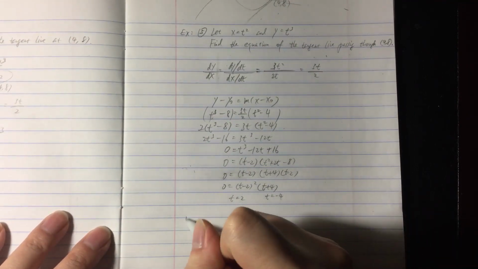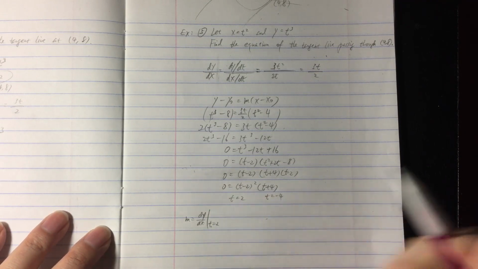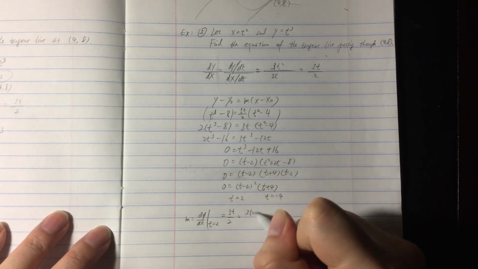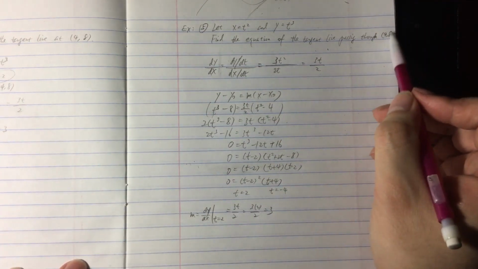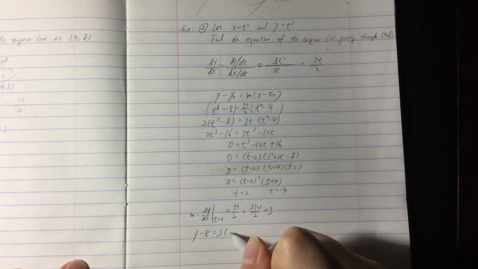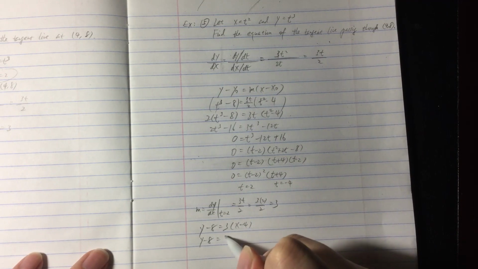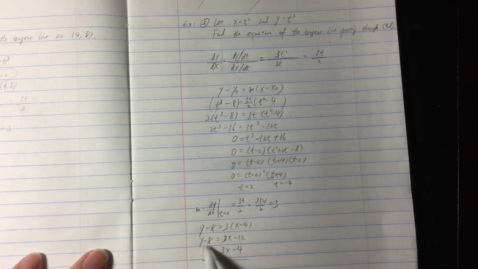Next, let's find the tangent line when t equals 2 and negative 4. When t equals 2, the slope is dy over dx. I plug in 2 for the t value. I get 3t over 2, which is 3 times 2 over 2, equal to 3. So that's the slope of the tangent line. We know that 4, a is a point on the tangent line. I have y minus a equal to the slope times x minus 4. If I simplify, I have y minus a equal to 3x minus 12. That's one tangent line passing through the point 4, a. This is the same as the previous tangent line.